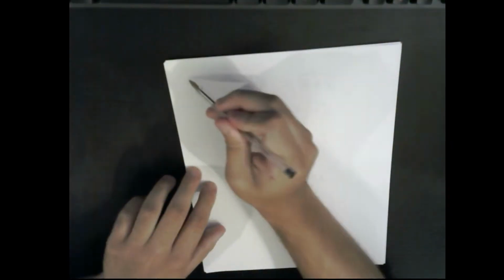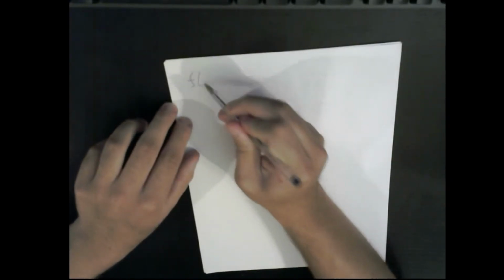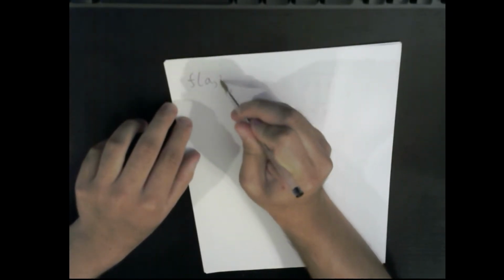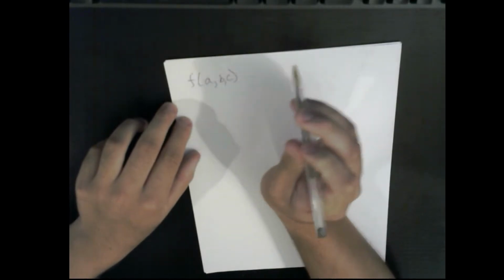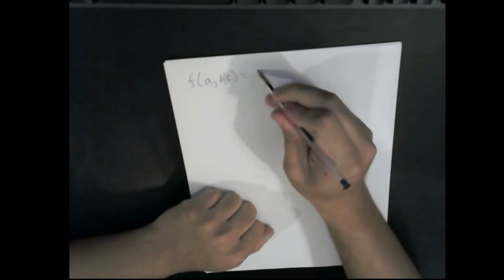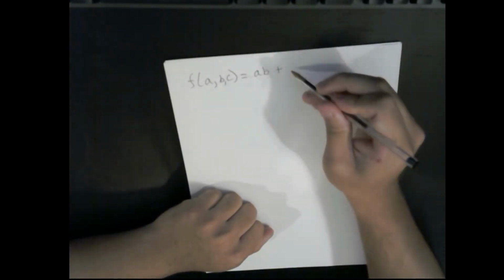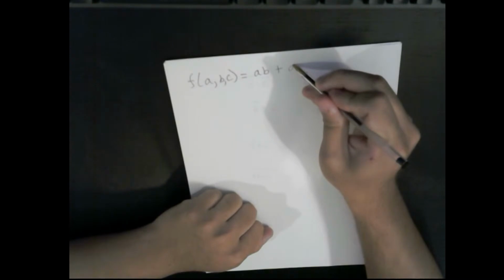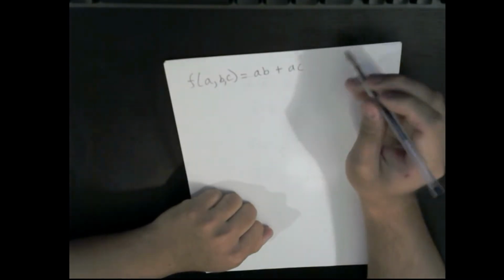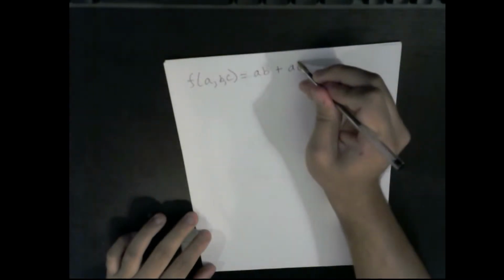So a canonical form is, let's start out with the equation here. So this is going to have variables A, B, and C. And I'm going to have some equation right here: AB plus AC not.